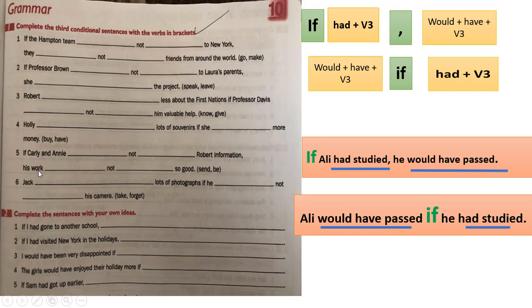Robert information. His work would have verb 3. His work would not have. Be becomes been. The verb 3 or the past participle of be is been. B-E-E-N. Jack, lots of photographs. So Jack would have take becomes taken.